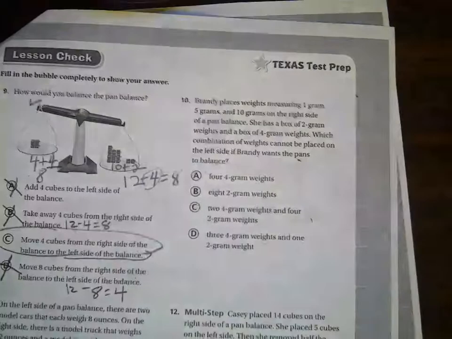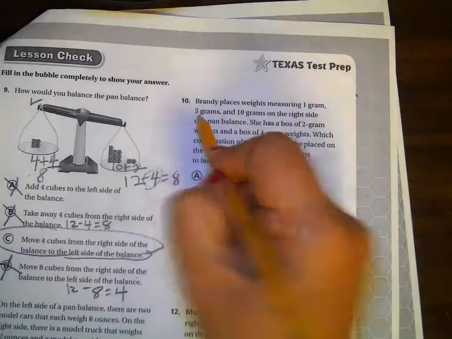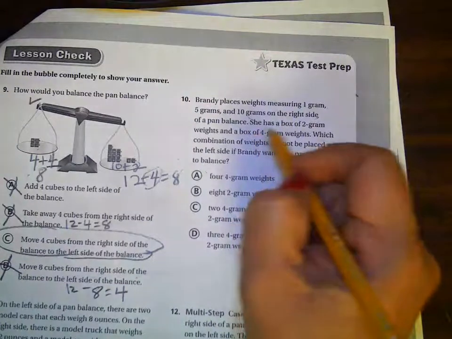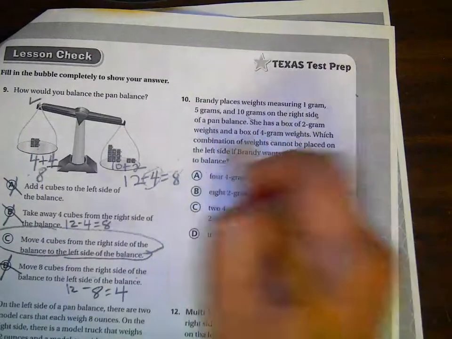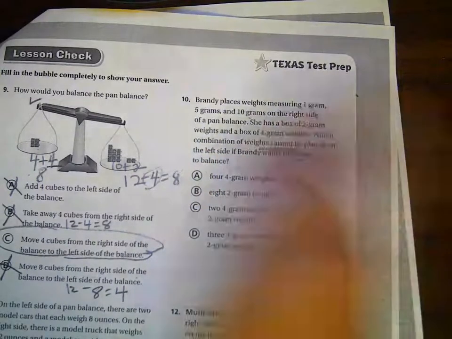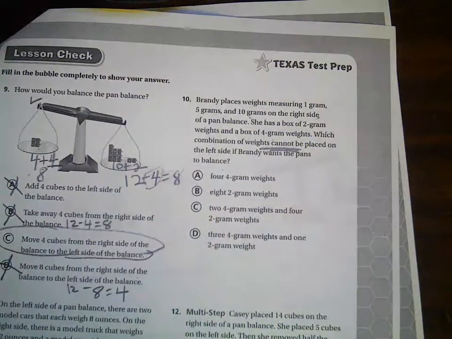Let's look at number 10. Brandy places weights measuring 1 gram, 5 grams, and 10 grams on the right side of a pan balance. And she has a box of 2 gram weights and a box of 4 gram weights. Which combination of weights cannot, there's that word, you guys, y'all always kind of get messed up on the not and cannot be placed on the left side if Brandy's pans, she wants the pans to balance.